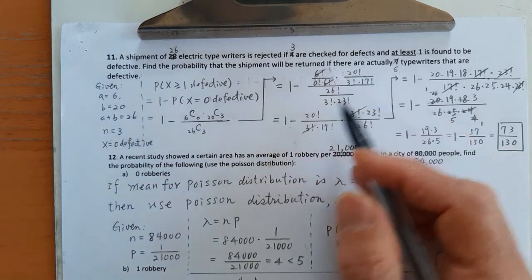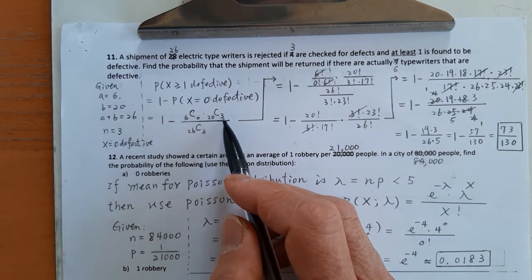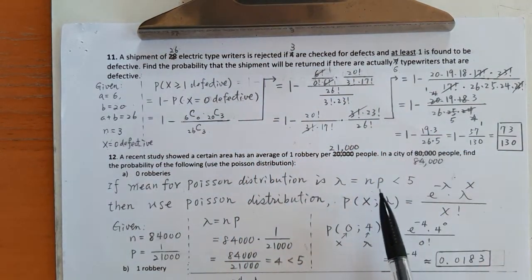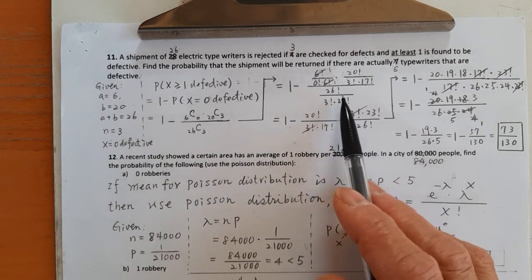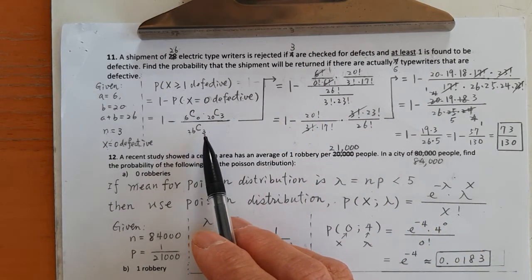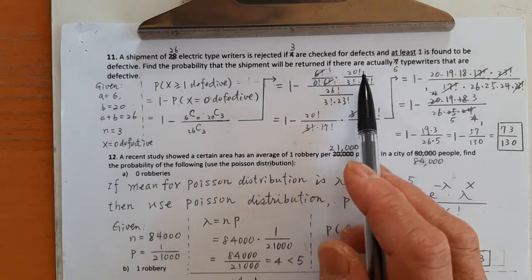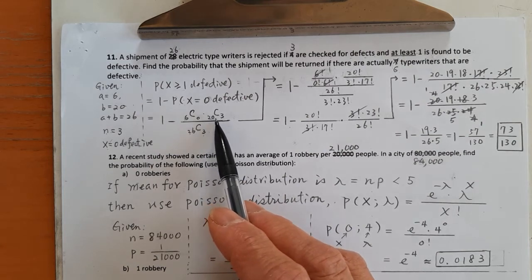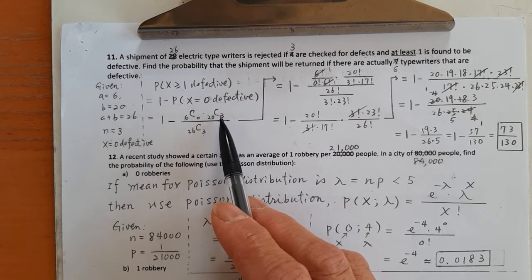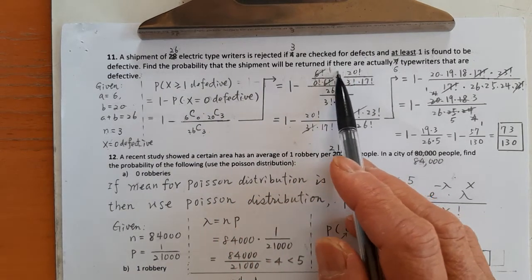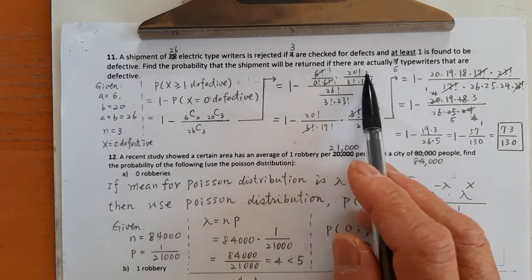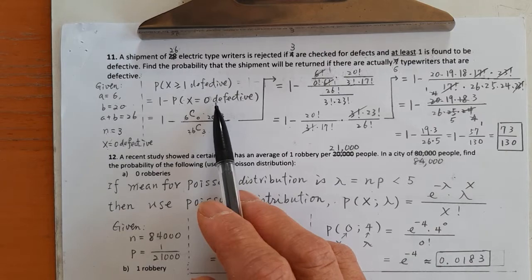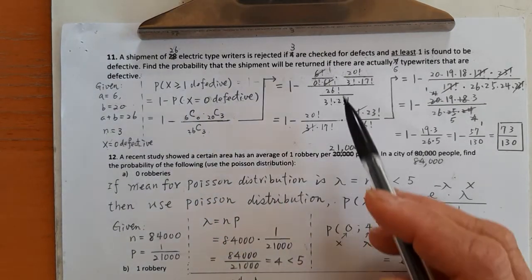outcomes. 0 defective outcomes. So C20 take 3 is 20 factorial over 3 factorial times 20 minus 3, which is 17 factorial. So among total combination 26 take 3, has so many combinations, and 20 are not defective. Not defective is 20 take 3. They are all not defective. So this part is the not defective outcomes over total, and this is the probability of 0 defective. And you figure out this.